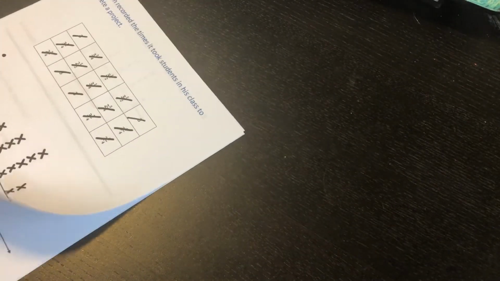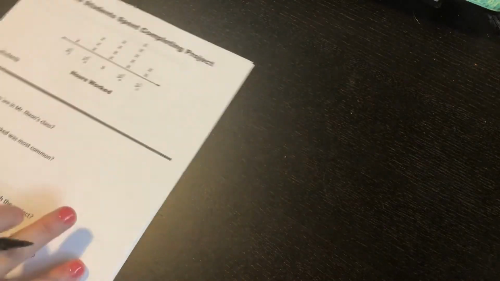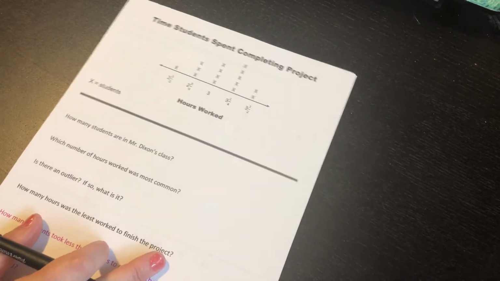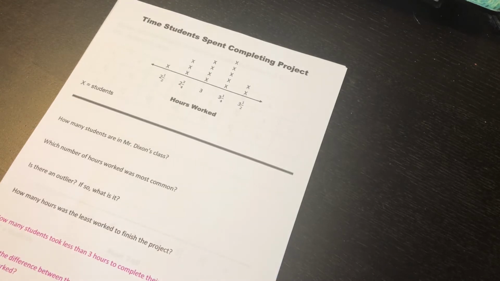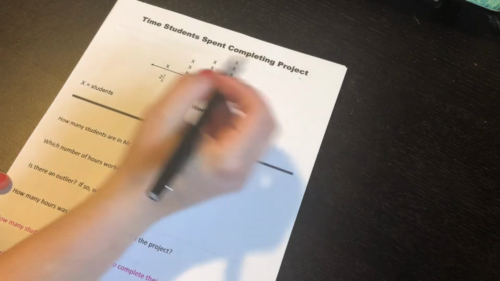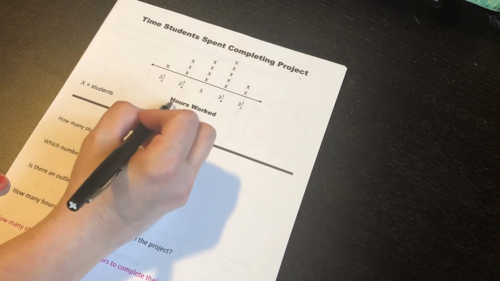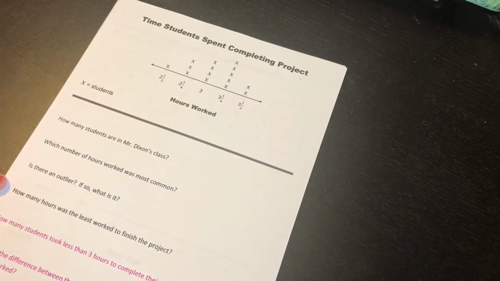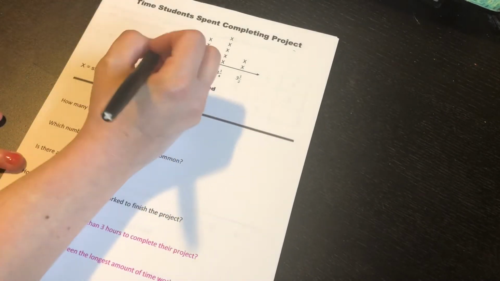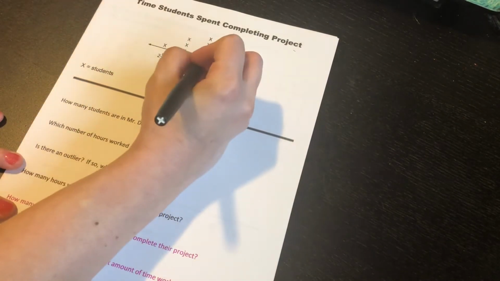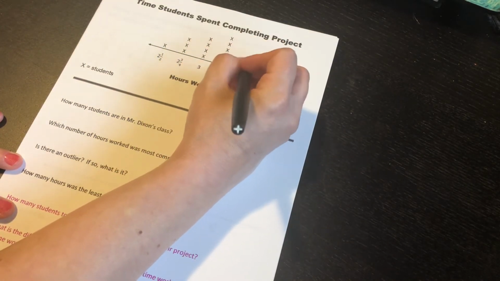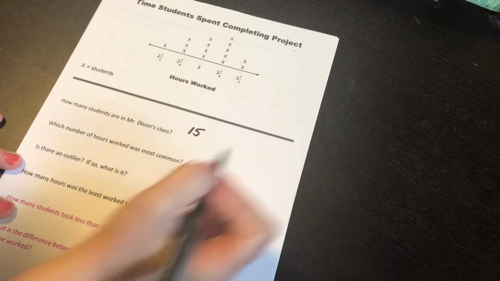So let's look at some questions about the data. The line plot represents the amount of hours that Mr. Dixon's students took to complete a project. So again, the numbers below are the hours they worked, and the X's are the students. How many students are in Mr. Dixon's class? 1, 2, 3, 4, 5, 6, 7, 8, 9, 10, 11, 12, 13, 14, 15 students.